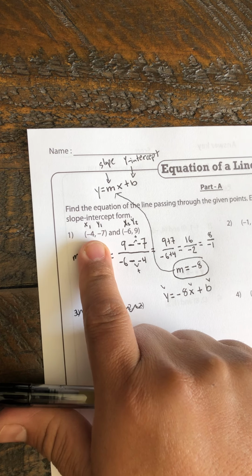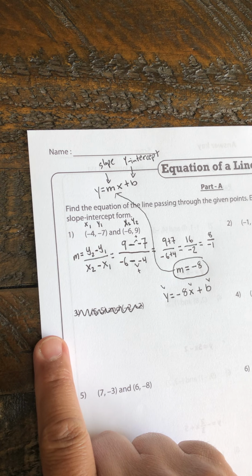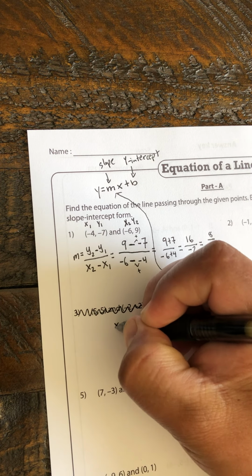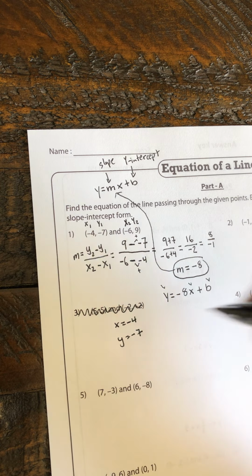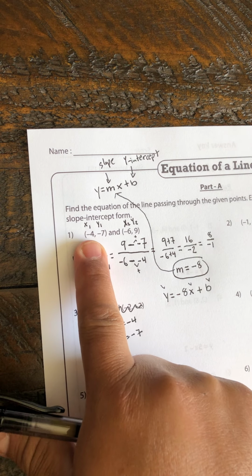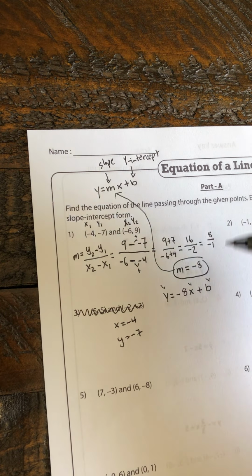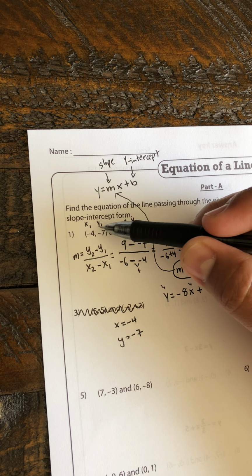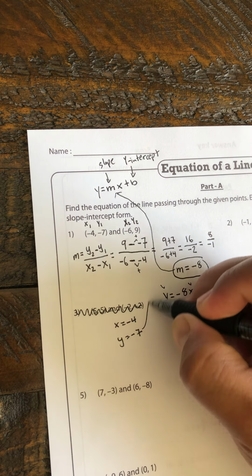That's to say, we either have to plug this one in or this one in. Okay, so I don't know. Let's just plug the first one in. So I'm going to use X as -4, and I'm going to use Y as -7. Again, I got these from this one. I could have got them from this one also. Okay, so either one is fine. Just make sure you take the whole point. You use this X with this Y. That's to say, don't use this X with that Y, right? Okay, so here we go.